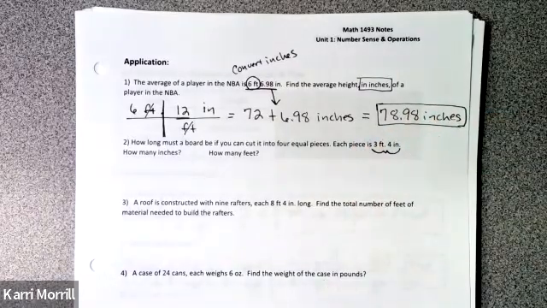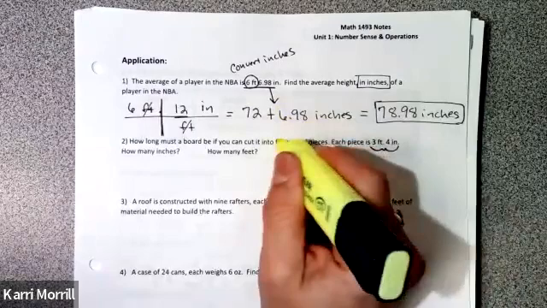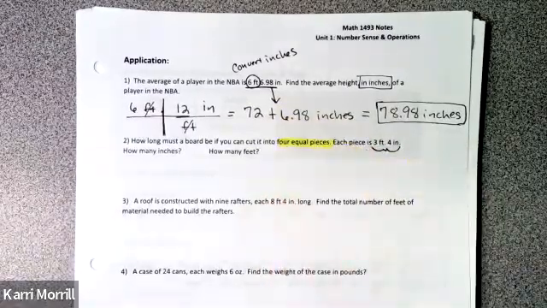So we're going to answer 2 things: how many inches is that, and how many feet would that be? But remember, there's 4. Each piece that you're going to cut is 3 feet, 4 inches, so they want to know what's the big board before you start cutting those pieces. Kind of reads a little bit weird.